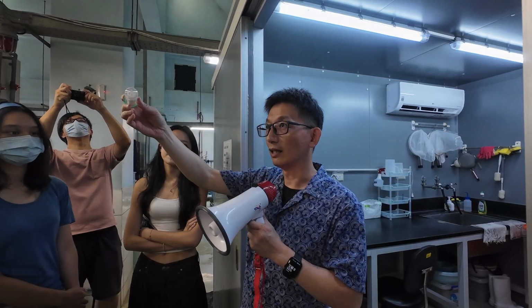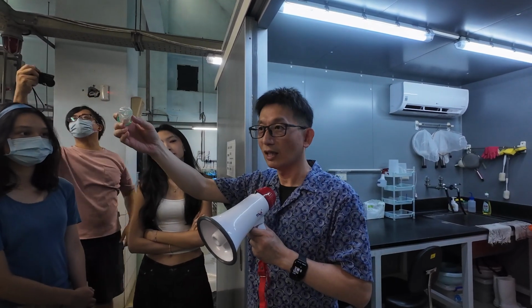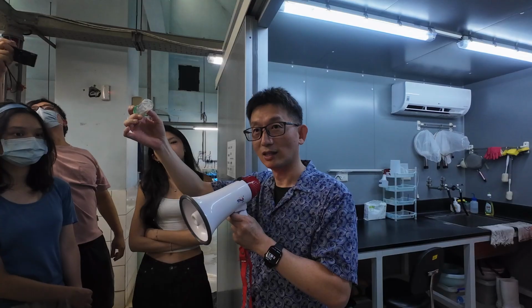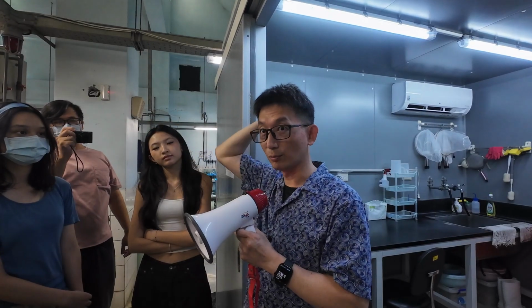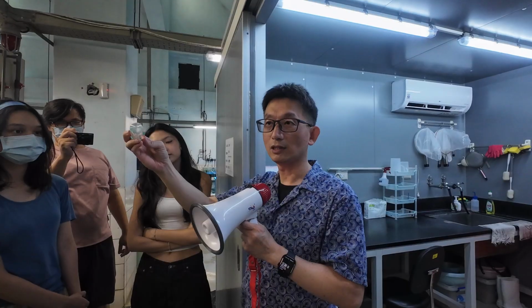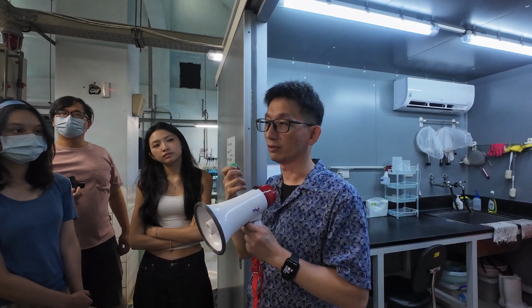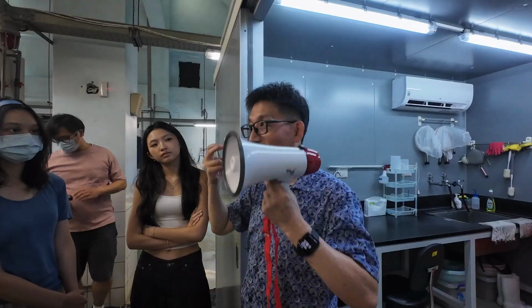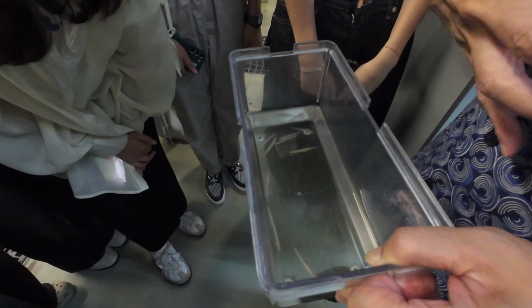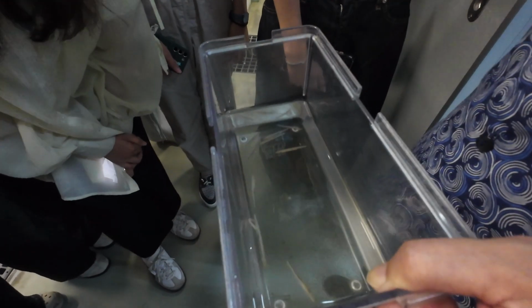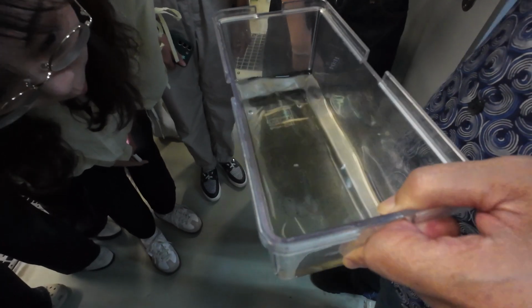Cephalochordates are chordate animals. They are closely related to vertebrates, but they do not have vertebrae. They do not have a backbone, and they have a very simple nervous system. So I use that to study how the vertebrate animal can evolve. Those are their gonads. So they will grow eggs or sperms inside those gonads.